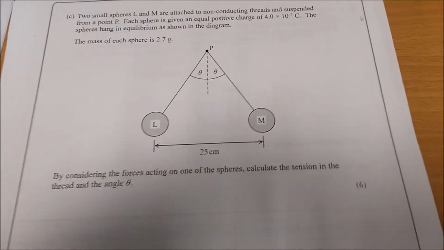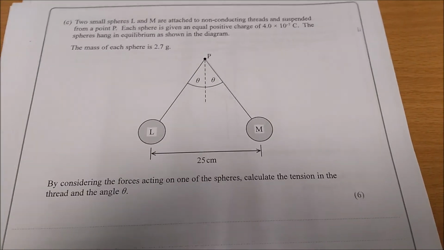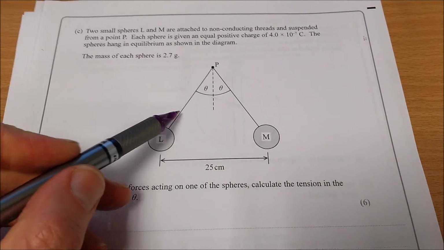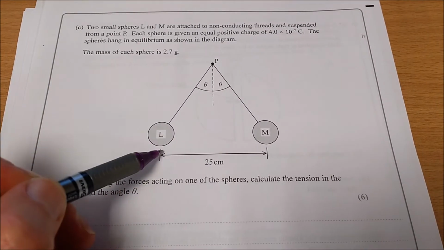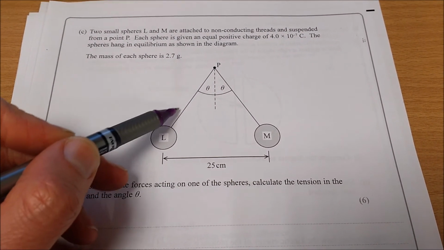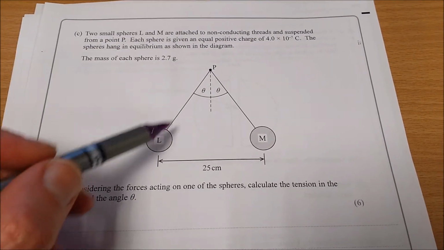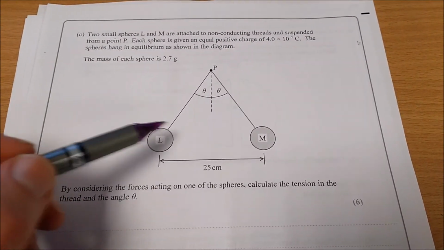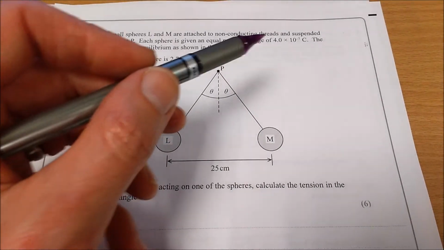Okay then, on to question C. 2 small spheres, L and M, attached to non-conducting threads. They have to be non-conducting because these spheres are going to be charged. You don't want discharge occurring along the threads. Suspended from a point P. Each sphere in this case has got equal charge, and it's given you the charge.